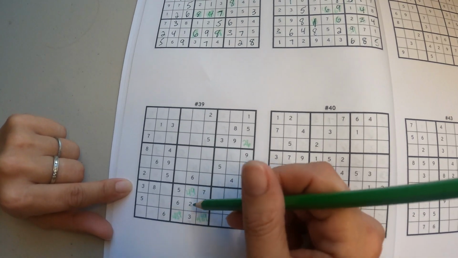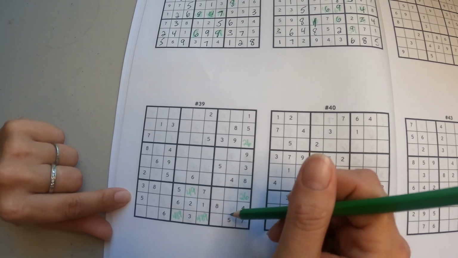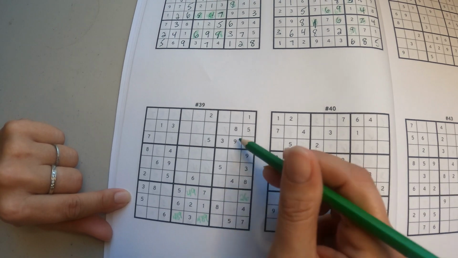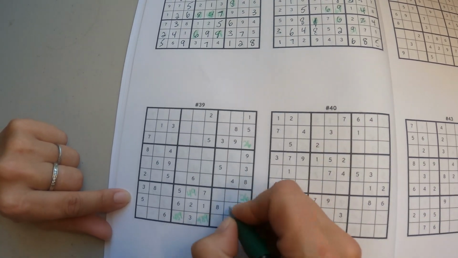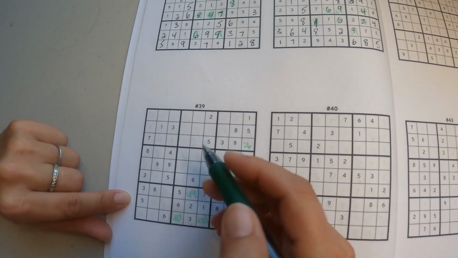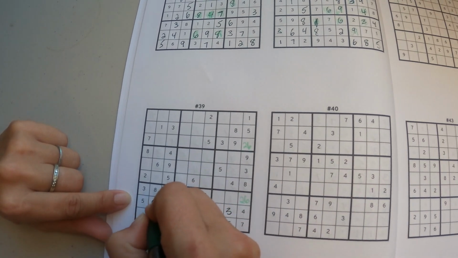If we do this row, looks like we're missing a 3, a 7, and a 9. We've got a 7 here and a 9 there. So this is our 3. We've got a 9 here, so 7, 9.